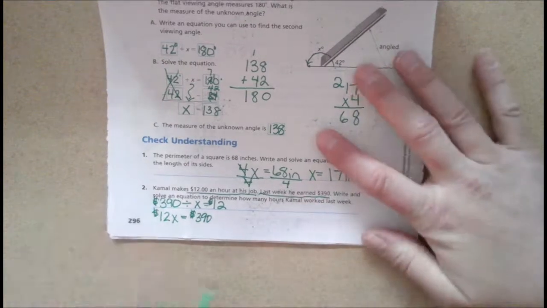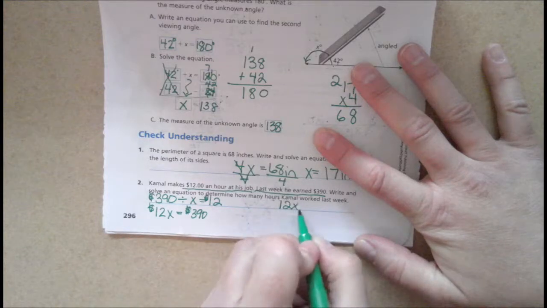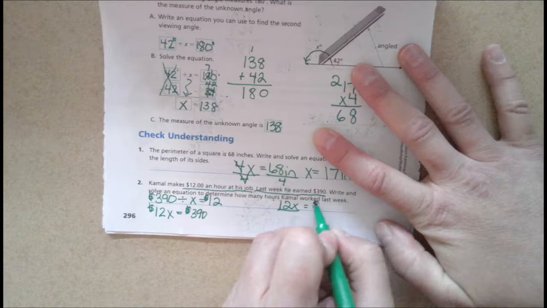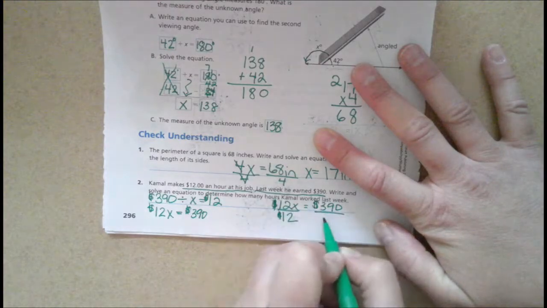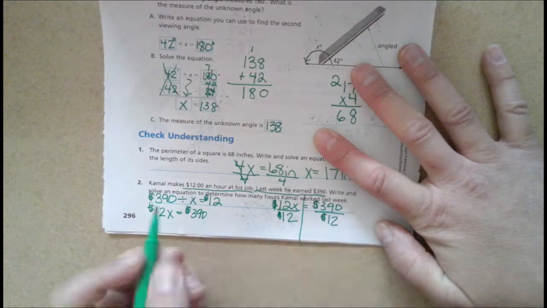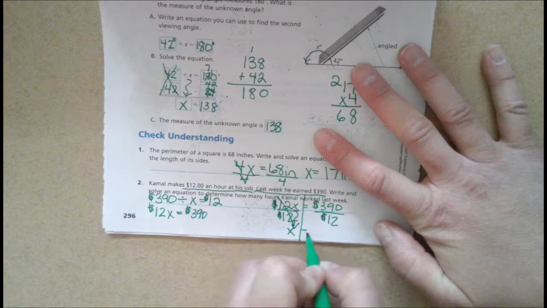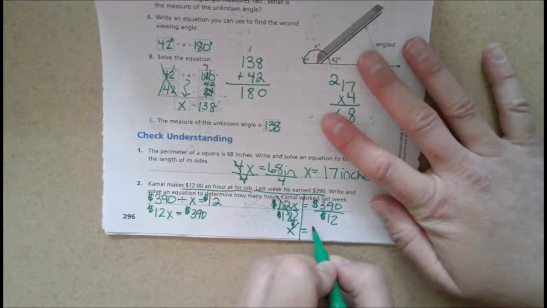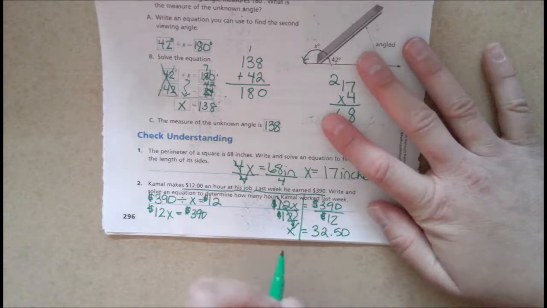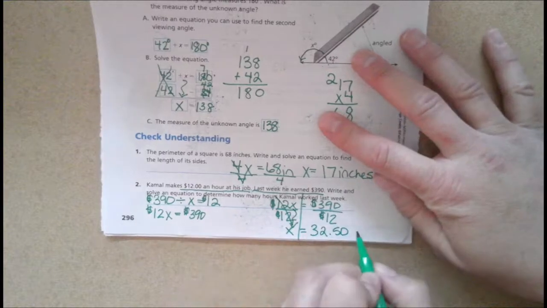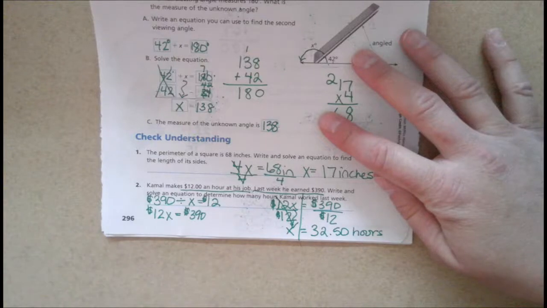So let's say we decide to go with the multiplying. 12x equals 390. So we have to divide both sides by 12. What you do on one side of the equal sign, you do to the other. The 12s cancel each other out. We bring down our x. So x equals, let's see here. All right, x equals 32.5 or 32 and a half hours. So Kamal, it looks like he worked 32 and a half hours at $12 an hour.